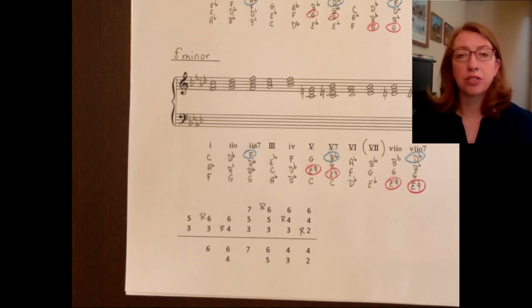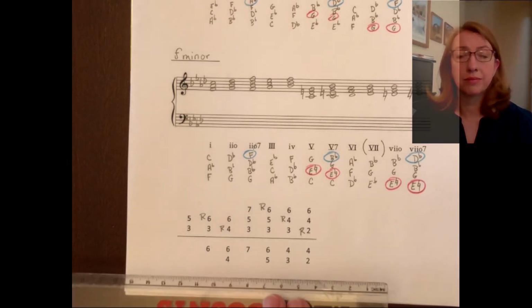For our root position triad, it's the bass note. For our first inversion triad, it's the sixth above the bass. For our second inversion triad, it's the fourth above the bass. For our root position seventh chord, it's the bass note. For our first inversion seventh chord, it's the sixth above the bass. For our second inversion seventh chord, it's the fourth above the bass. And for our third inversion seventh chord, it's the second above the bass. That's the note with the little r that is the root of the chord.